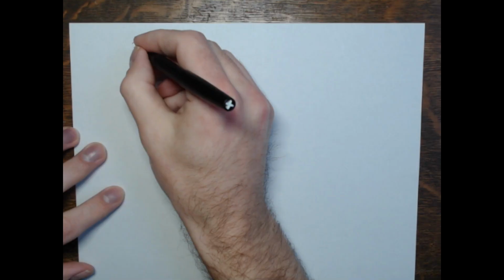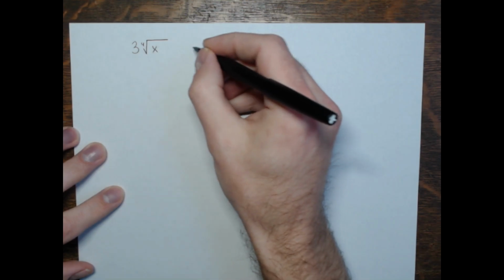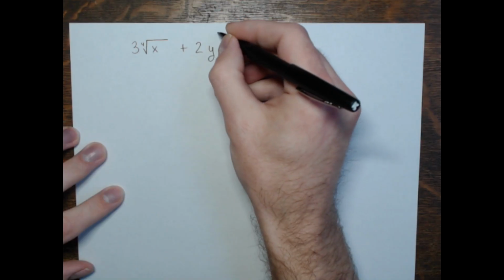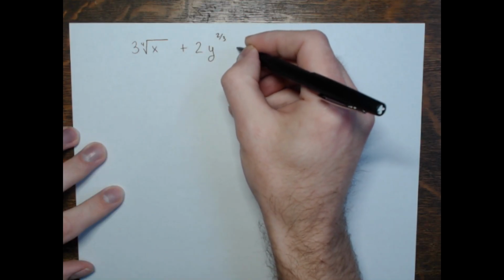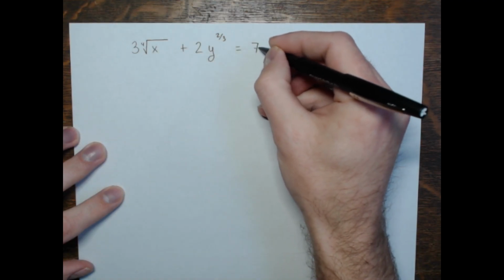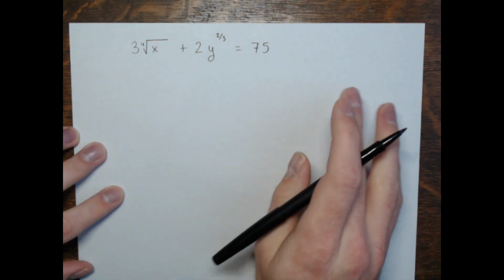Solving for y prime. So I have 3 times the fourth root of x plus 2 times y to the 2/3 power. And this should be, for any point on this curve, the x and y should make this left side equal to 75.